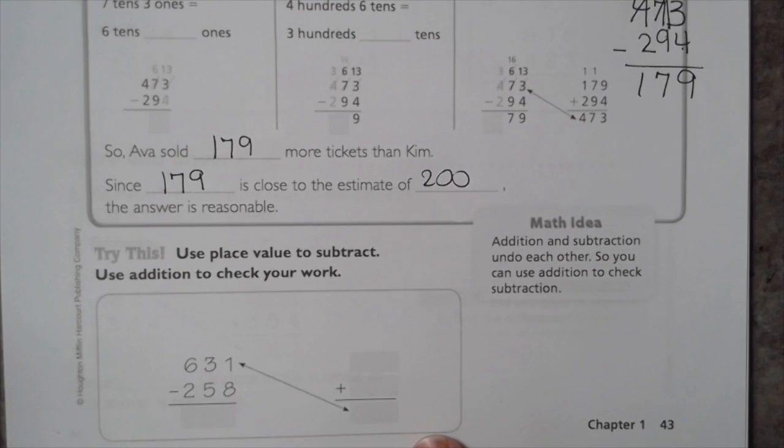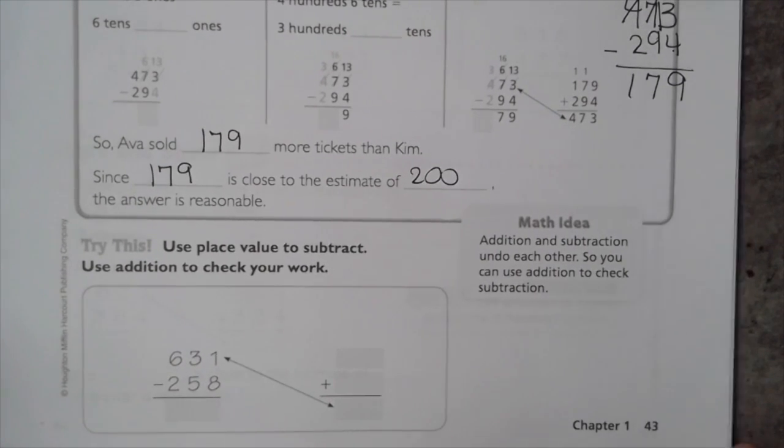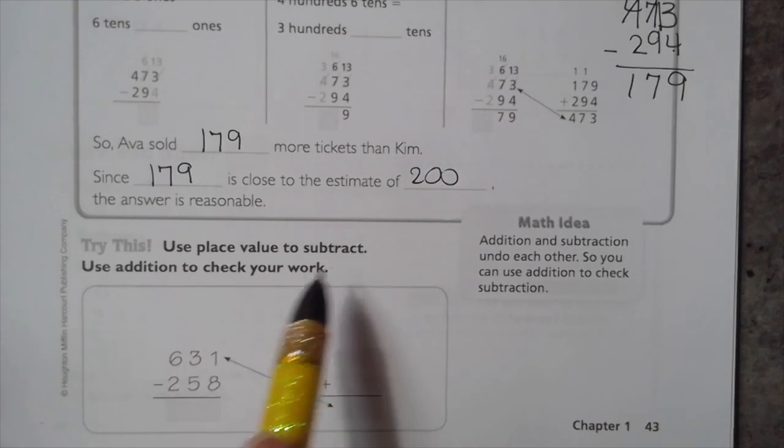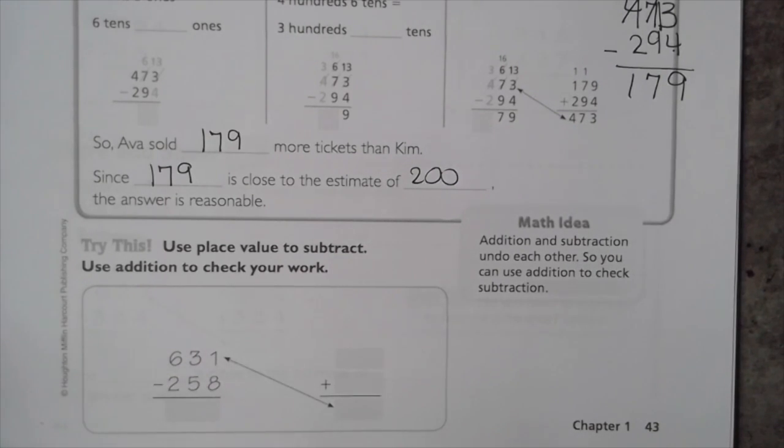Okay, let's look at this bottom one. It says use place value to subtract, and then we're going to use addition to check our work, thinking about the relationship between addition and subtraction.